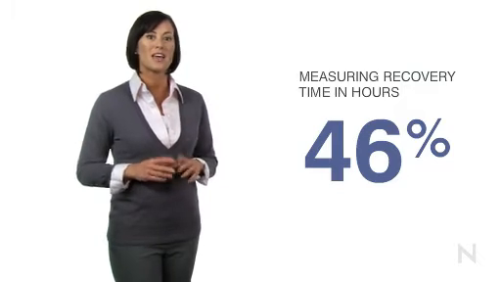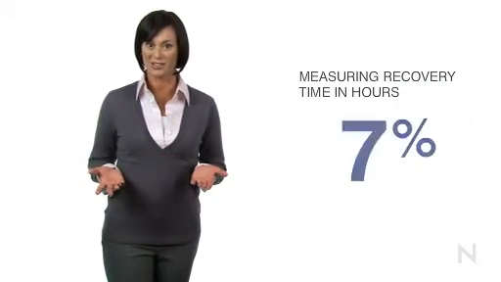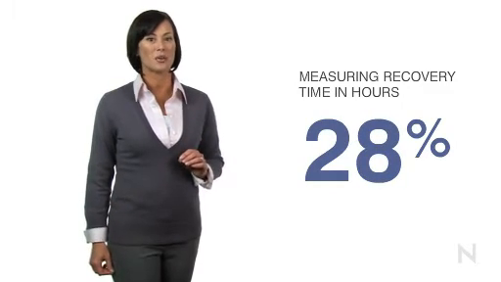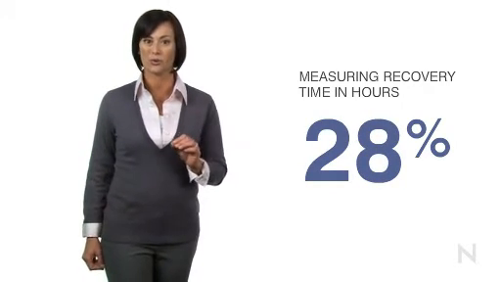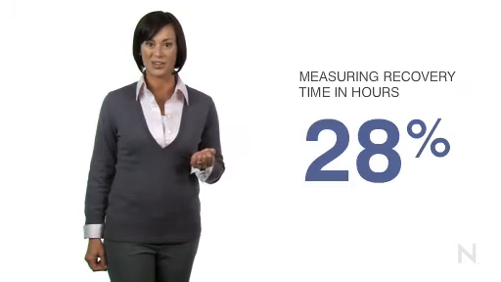Growing business demands and advancements in technology have driven recovery time objectives, the measure of downtime, and recovery point objectives, the measure of data loss, to now be measured in hours instead of days. According to a recent survey, 46% of companies expect to recover mission-critical applications in 10 hours or less, and 28% of companies expect to recover business-critical applications in 10 hours or less.